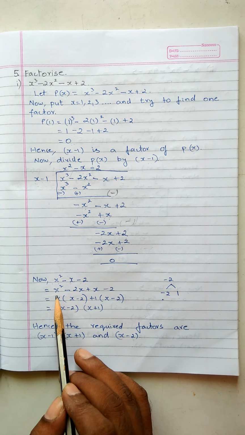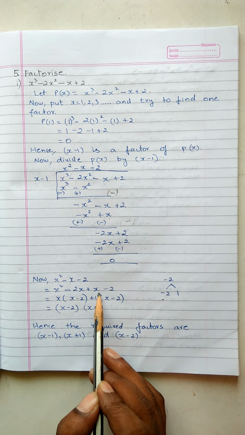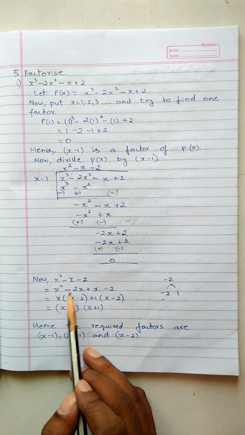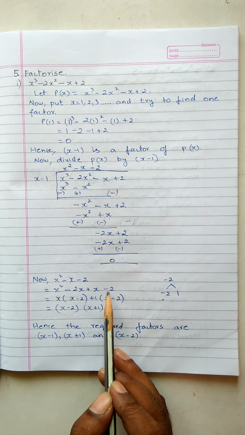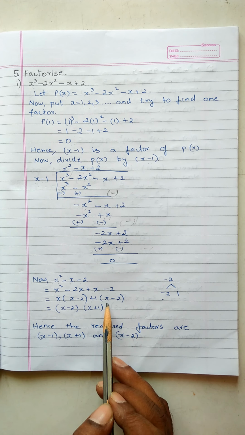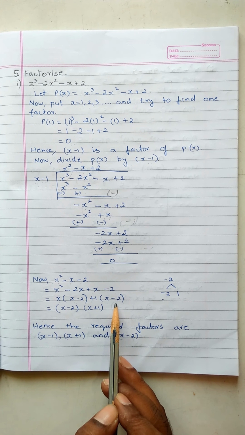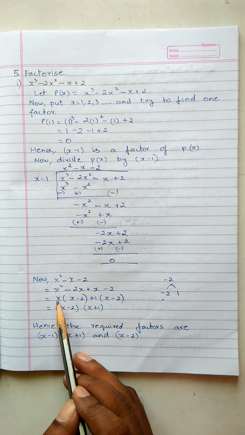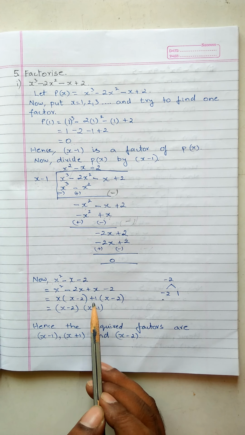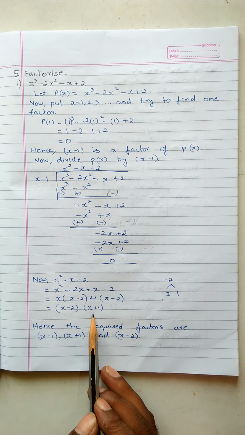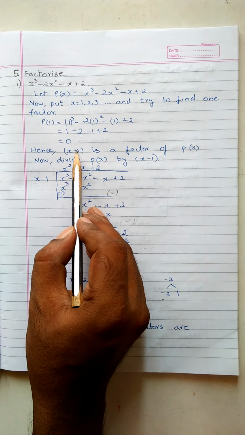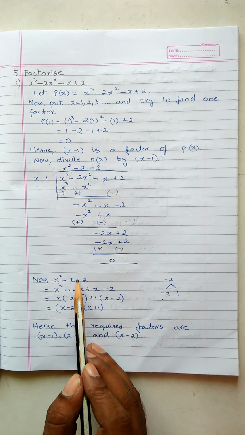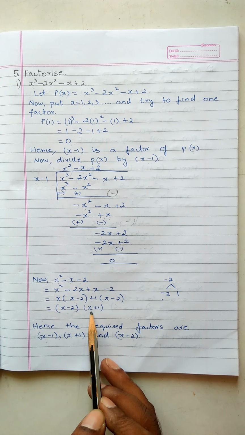So the middle term can be split as x squared minus 2x plus x minus 2. From these two, x can be taken as common, so x minus 2. From these two, 1 can be taken as common, then remaining will be x minus 2. So x minus 2 I have taken as common, remaining is x plus 1. Therefore, we have factorized that one. The first factor is x minus 1. See, we found here x minus 1, and after splitting this quotient, we got x minus 2 and x plus 1.